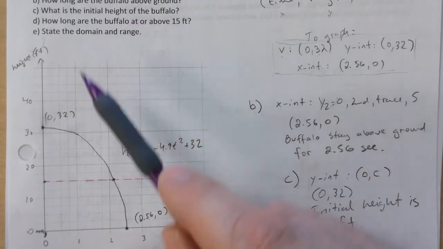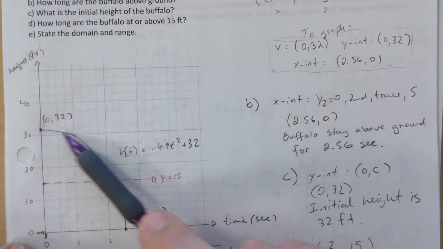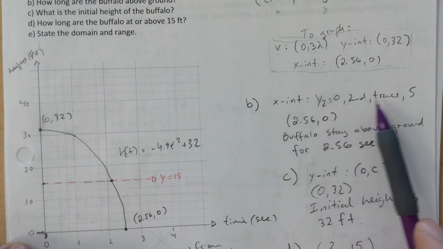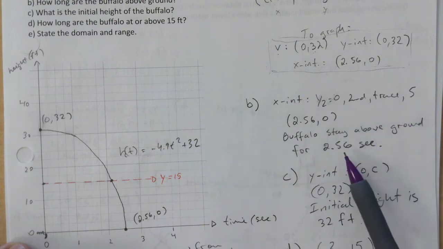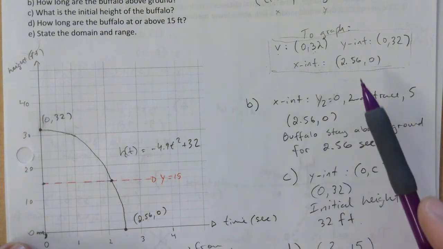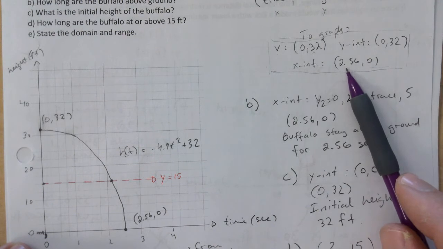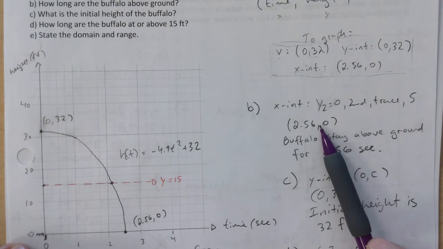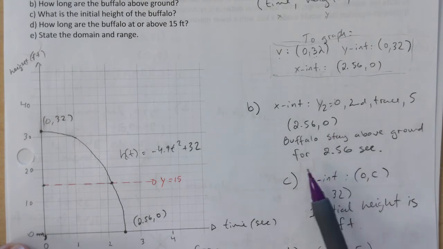Obviously it starts here with time 0 and until you hit the ground. So it's 2.56 seconds. I'm going through the whole motions again here. Sometimes you'll find that you can just borrow from what you've already done, but I'm going back and doing everything again. Okay, what's the initial height?